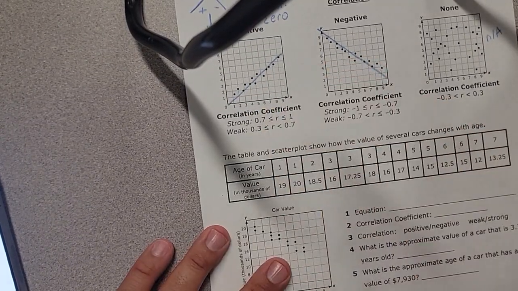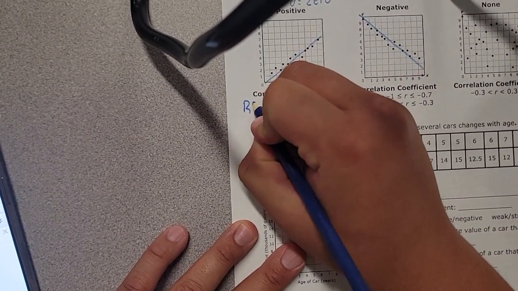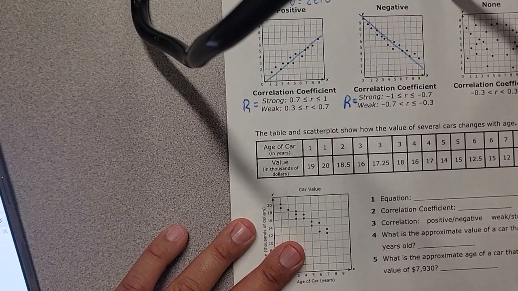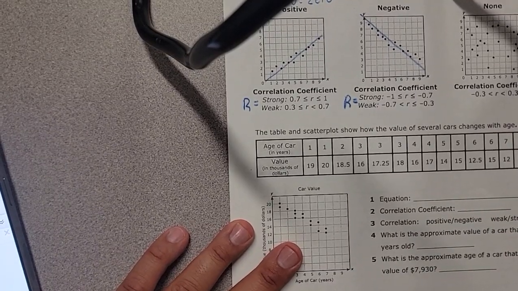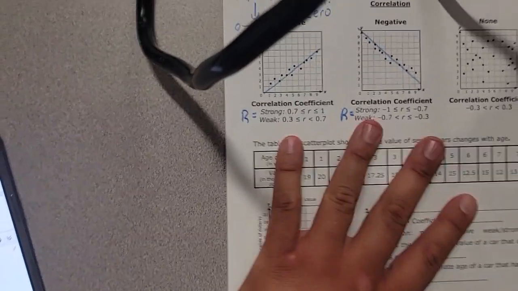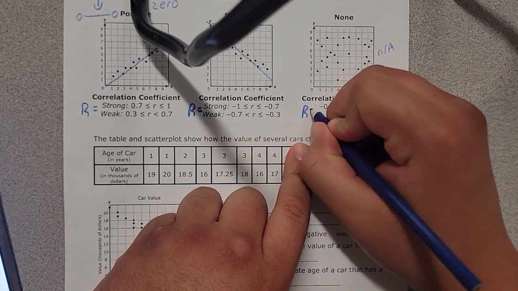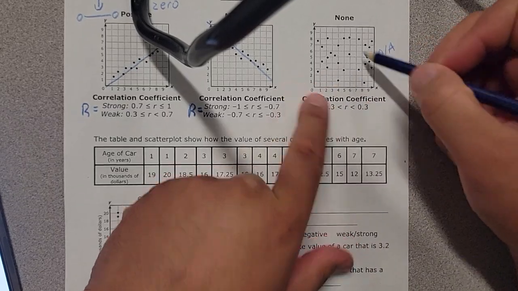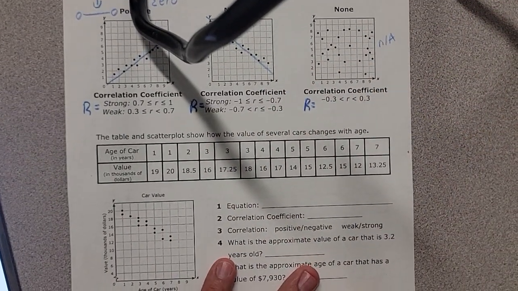Now, all these are going to be the R variables. Put R right here. R equals, R equals. And if they're less than 0.3, put R equals. That means there's no correlation. The dots start to get spread out too much to where you can't see a line. All right, so these are all the R's in your decimals calculator.